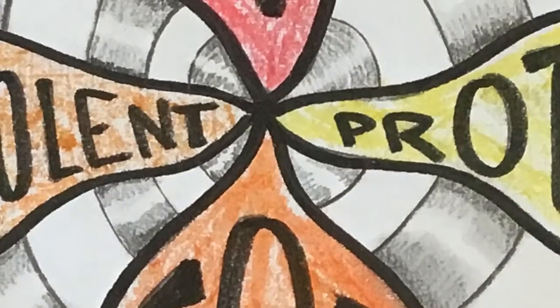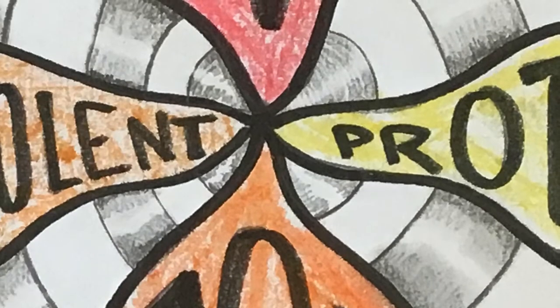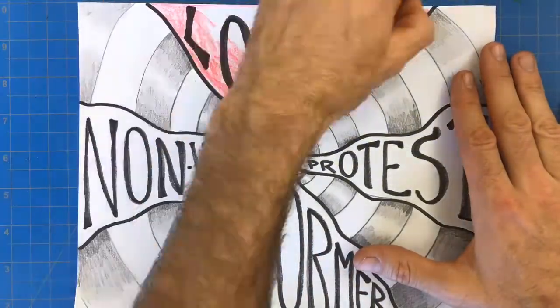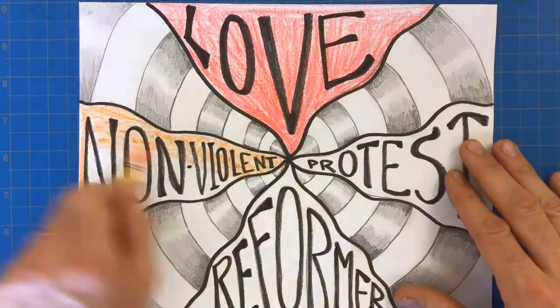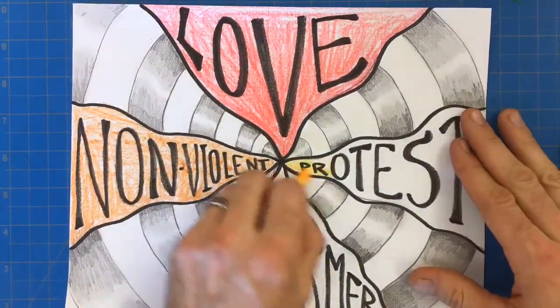Next, I'm going to go ahead and add color to my word values, my ideals. And you might choose a color that you think goes along with the idea that is expressing.